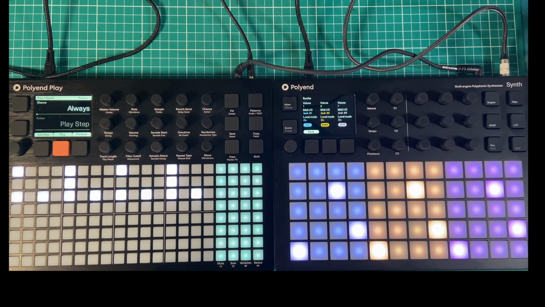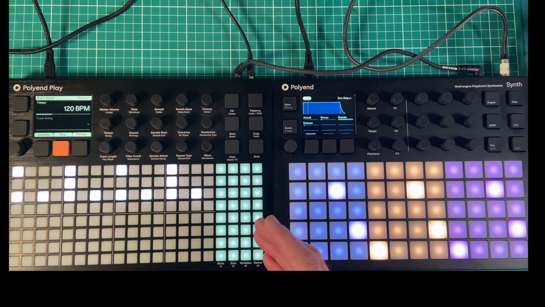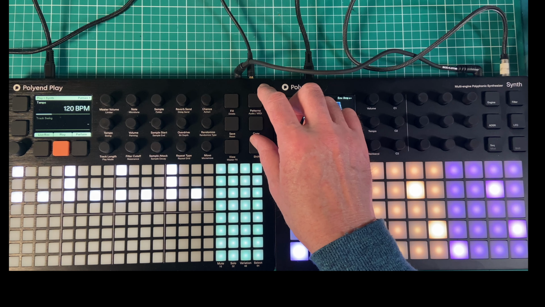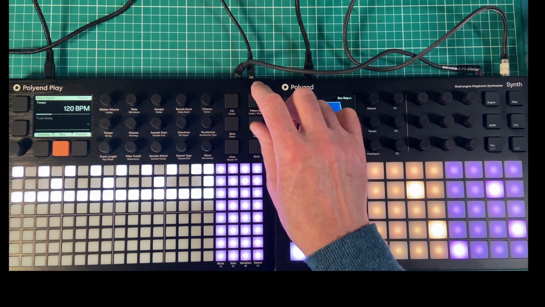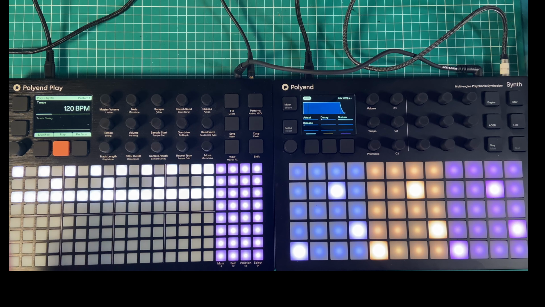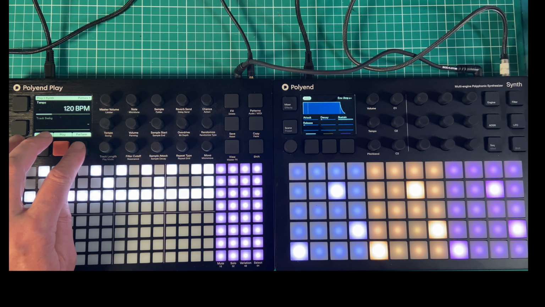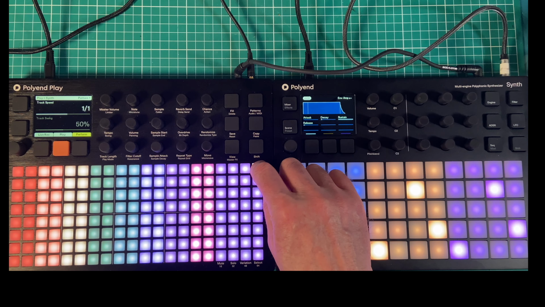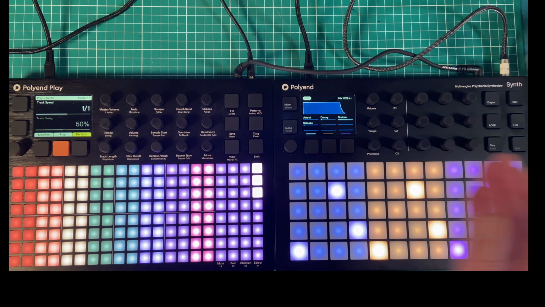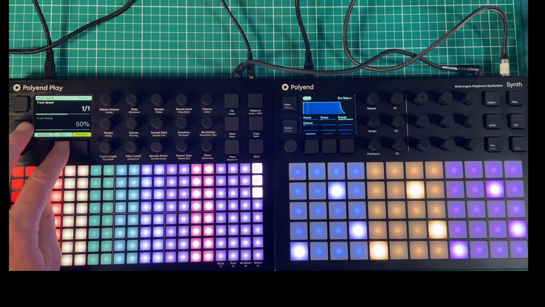Now you can do some stuff on the Polyend Play to affect things on the Polyend Synth. So if I go to the MIDI side of things on the Polyend Play by holding Shift and this Patterns button, now on the MIDI side, these are the notes that are being sent out to the Polyend Synth. Go into Performance mode, select these three tracks that are sending out, press play.